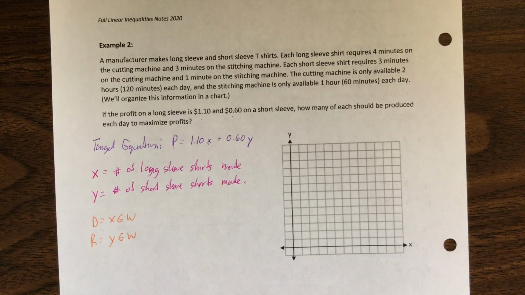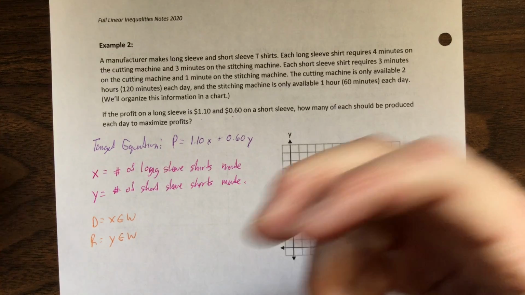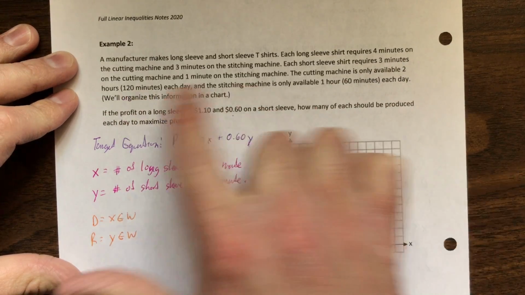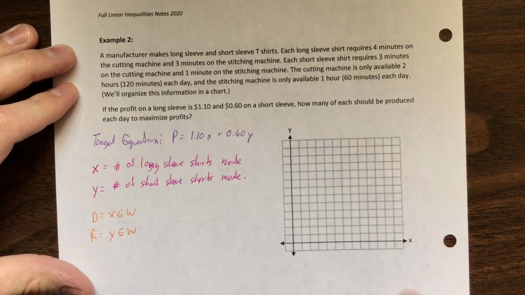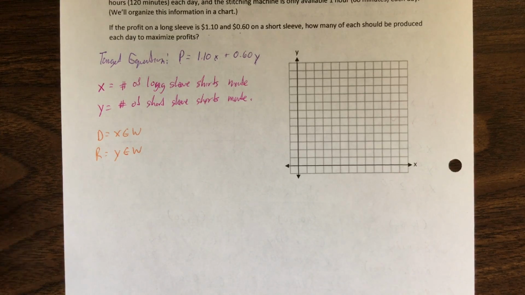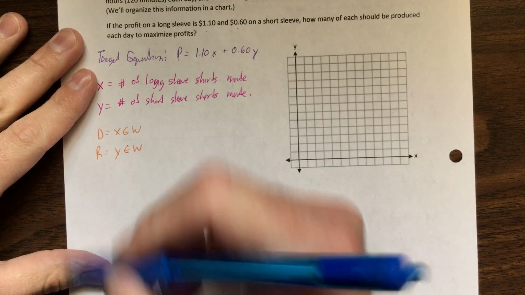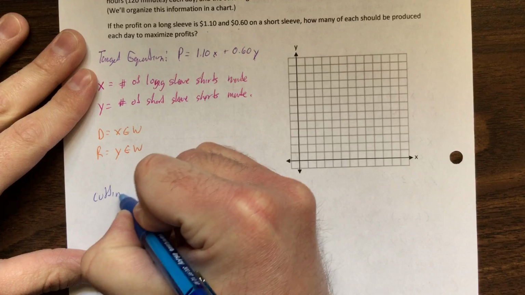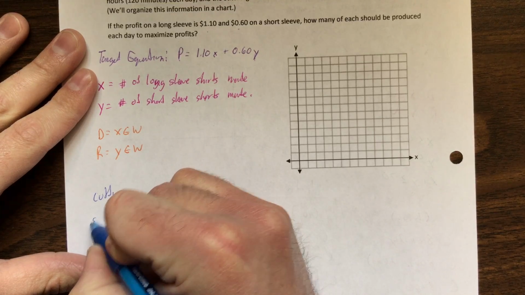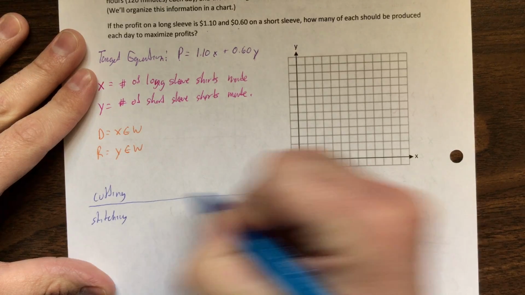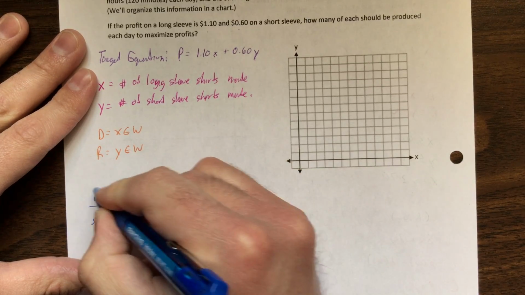All right, now, to figure out what's going to maximize, we're also told that we have a maximum amount of time each day on our cutting machines and stitching machines. To come up with our inequalities, we're going to make a little chart that's going to figure out our cutting and our stitching, and it's going to compare those two. Okay, so we're just going to make a little chart here.